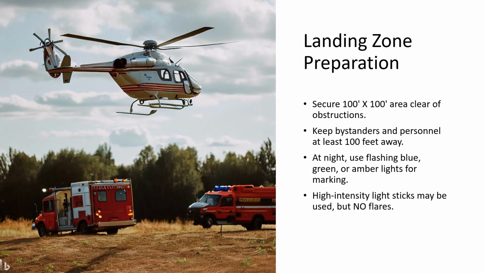Now, just a little bit of information on preparing a landing zone. Oftentimes this isn't done by the requesting ambulance or crew, but by the fire department. But it's good to have this knowledge and know what type of LZ we need to prepare or have ready if you do request for aeromedical transport.